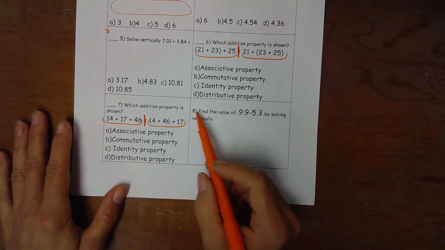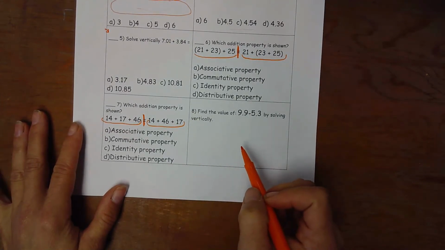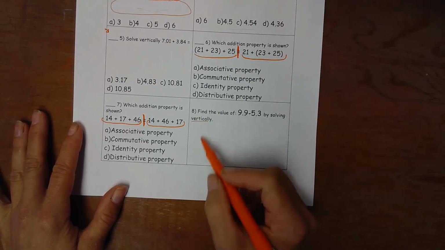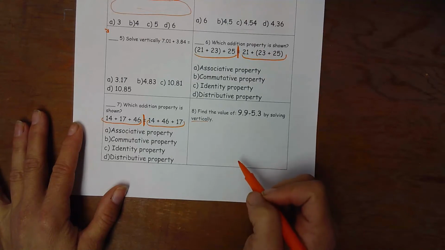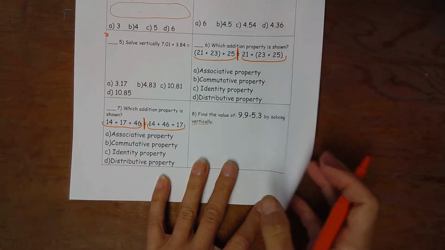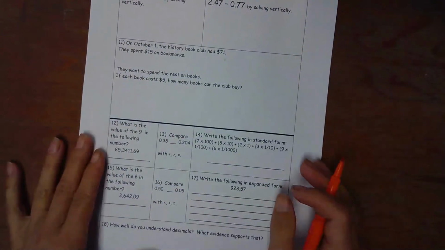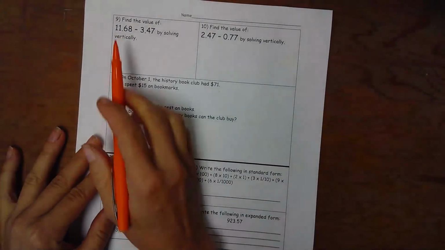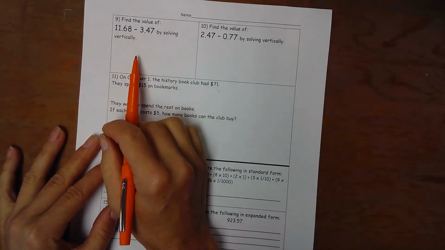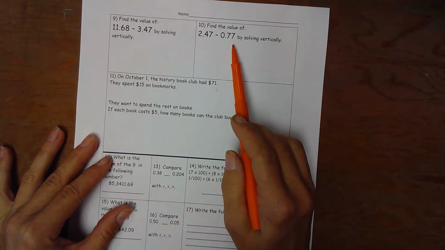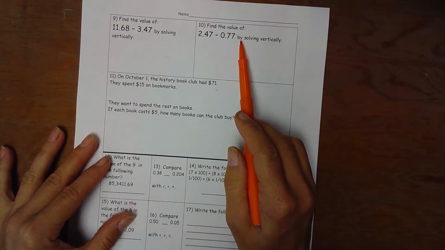Number 8 now. It's a subtraction problem. Set it up vertically, but this time it's not multiple choice, so whatever answer you come up with, that is your final answer. On the back side, same thing. Set it up vertically. Whatever answer you come up with is your final answer. Number 10 is exactly the same thing.